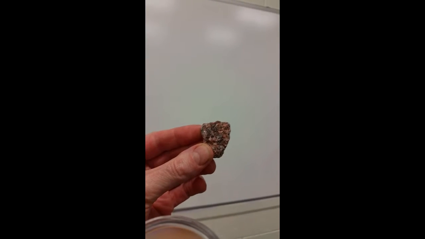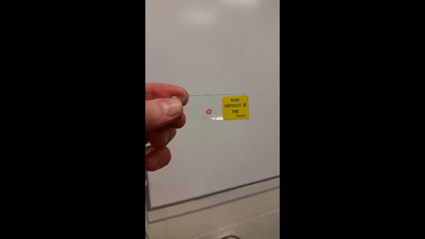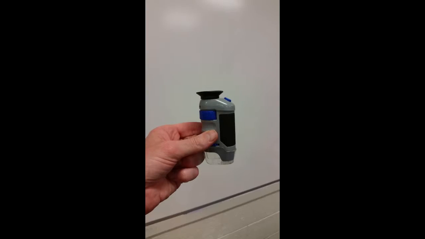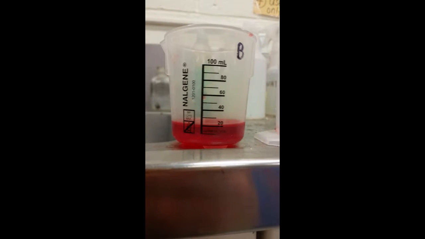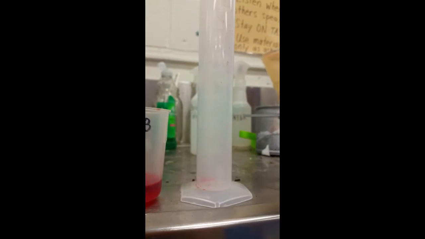What science tool would help you examine a rock closely? A hand lens or magnifying glass? What science tool would be best for looking at the cells of a frog's blood? A microscope.